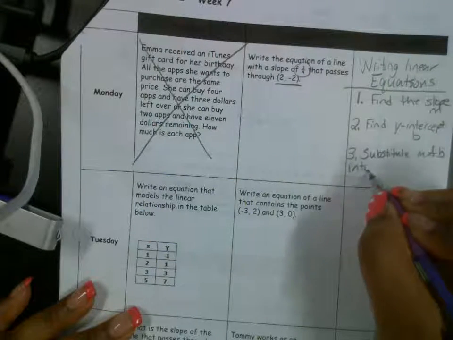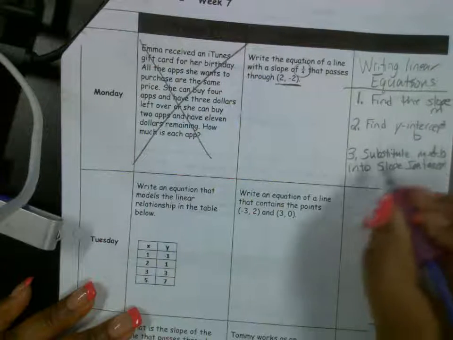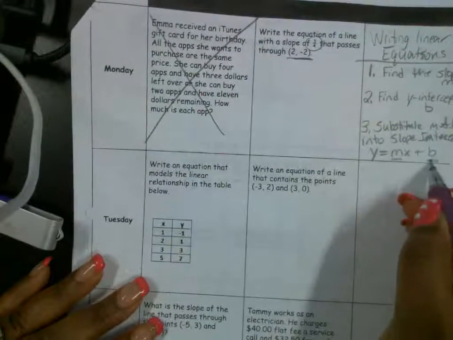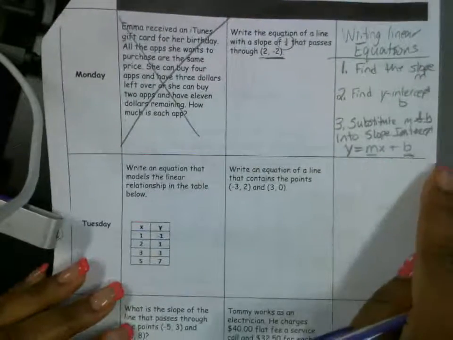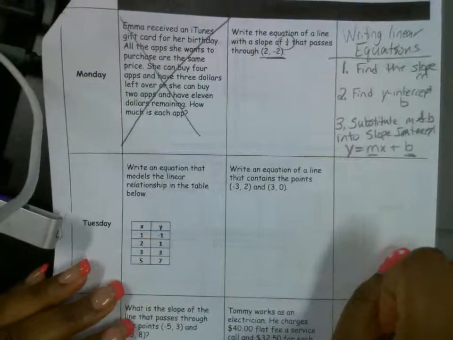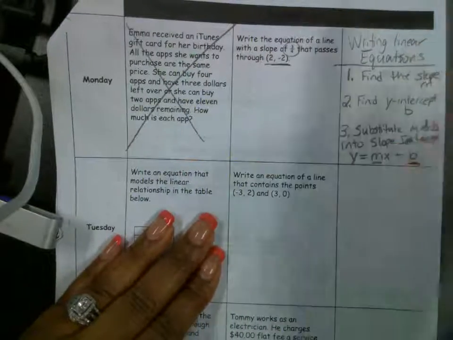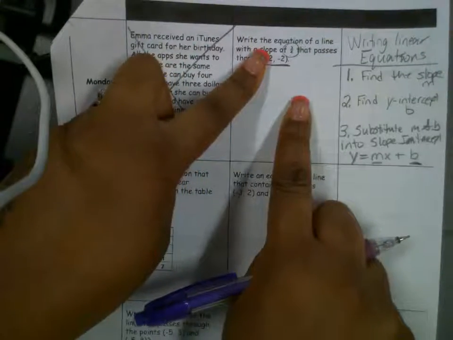And what's the slope-intercept form? Y equals mx plus b. Very good. So these are going to be replaced with numbers, and then you have an equation.